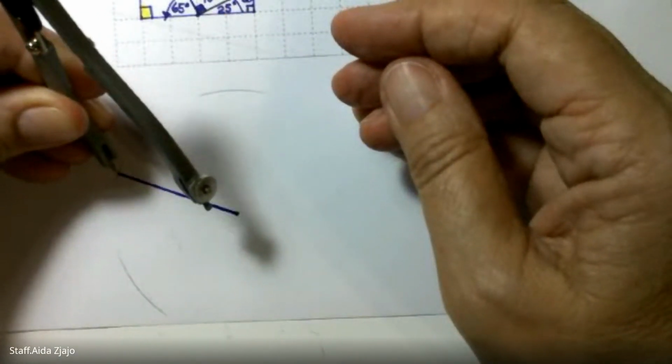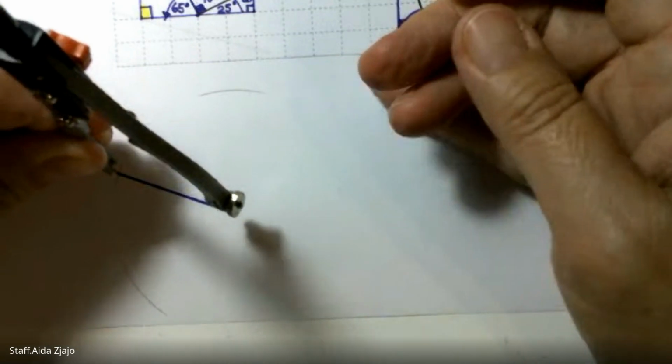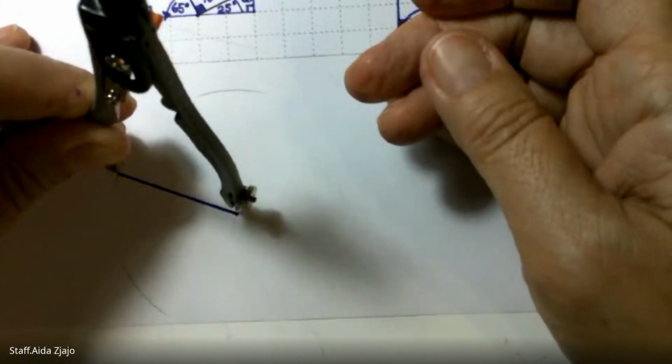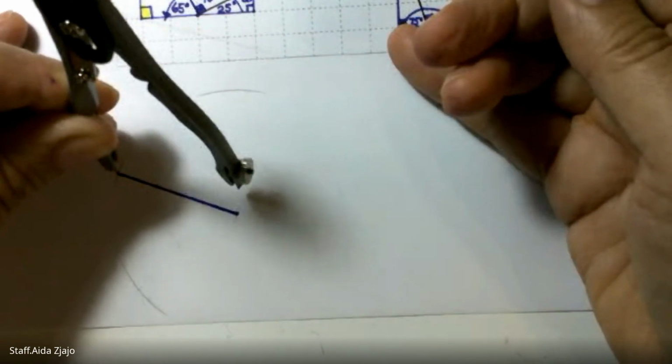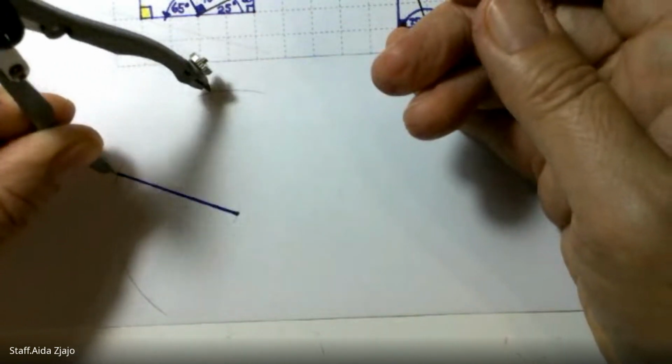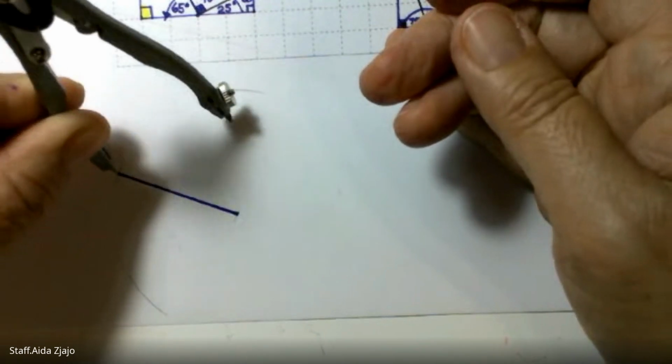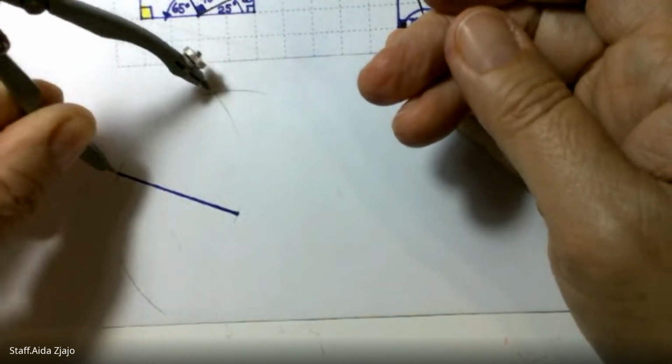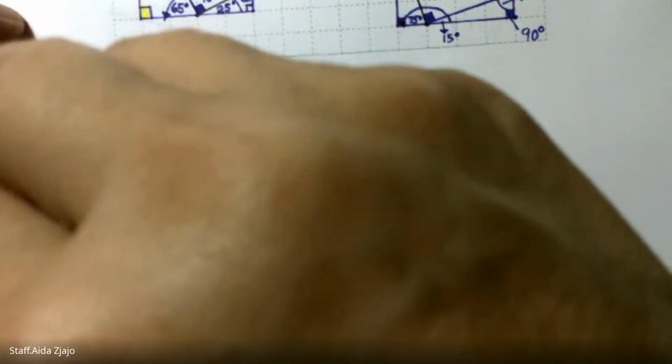Then I'm going to switch around. Now my pointer is there, and I check, is the measurement correct? Yes. And then I'm going to make a new arc that intersects the other arc, and also this one.